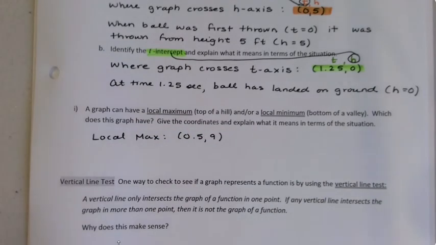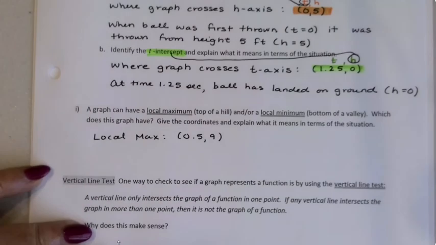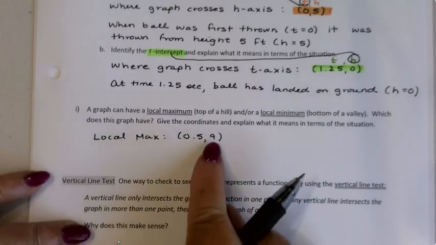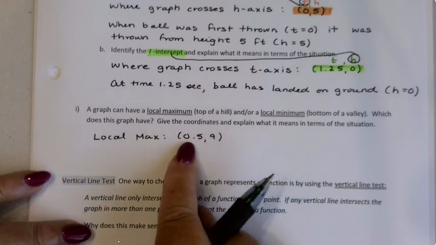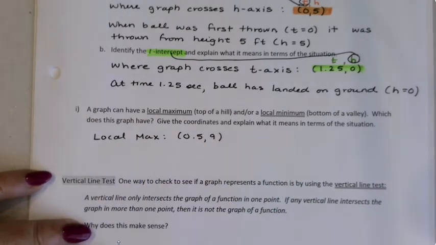When you explain what a local maximum, or later what a local minimum is all about, when you interpret it in terms of the situation, you always want to mention something specific about it being the largest or highest point or lowest point. So in this case, in the interpretation, the ball reaches its highest point, 9 feet, at time 0.5 seconds.